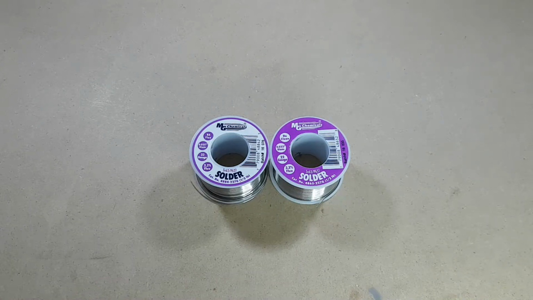Also, it's good to choose a higher quality solder rather than a super cheap one. Generally, the super cheap solder will have a harder time flowing. It will also tend to sputter and spit at you. So just for ease of use, I like the MG Chemical stuff. There's also a bunch of other brands that are really good out there.